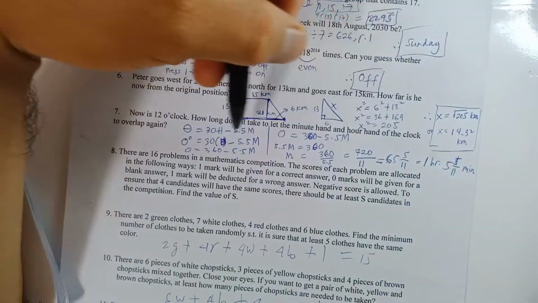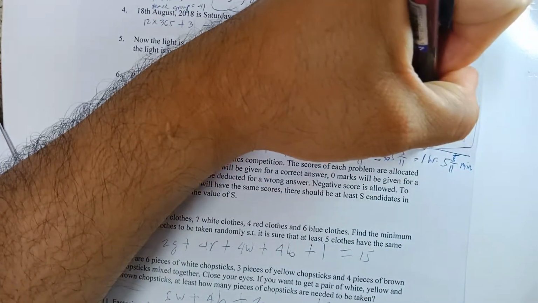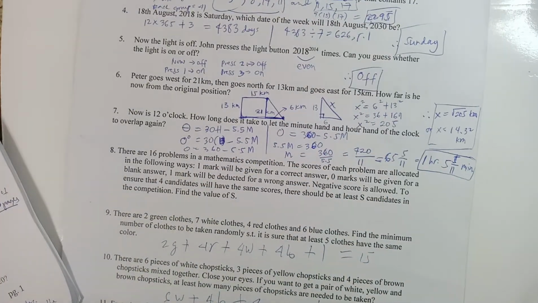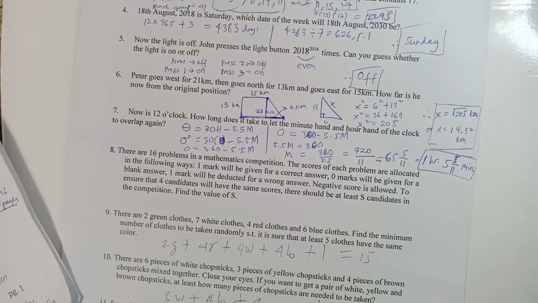Oh, the question here is how long. It's not asking what time, so this is our answer. After 1 hour, 5 and 5/11 minutes, the hour hand and minute hand will overlap again.